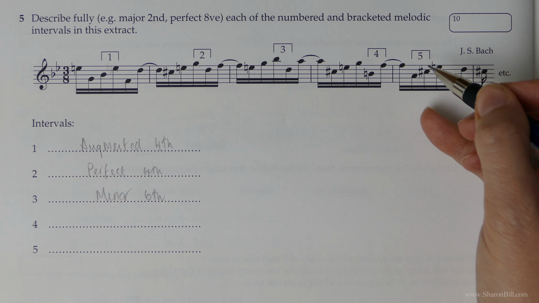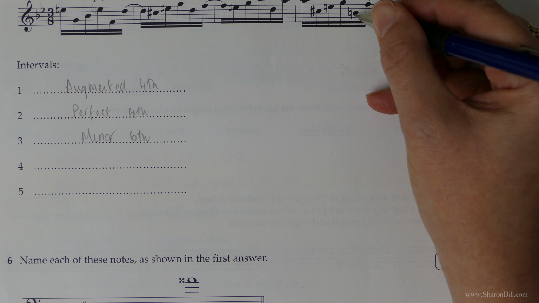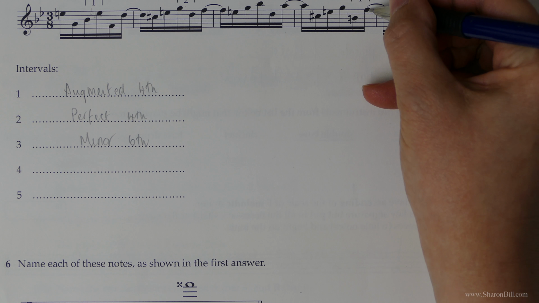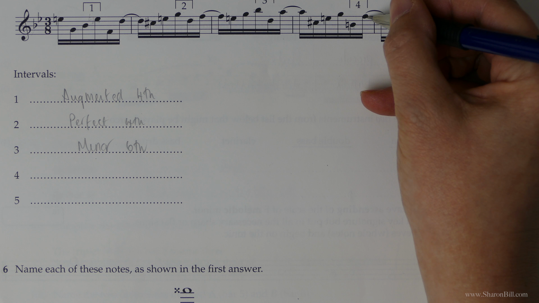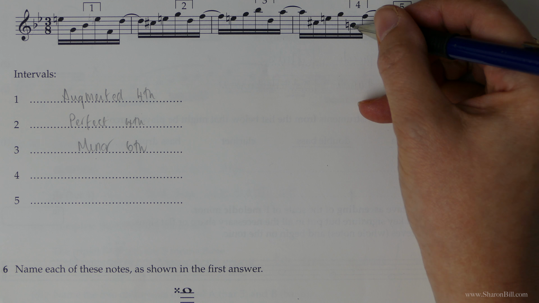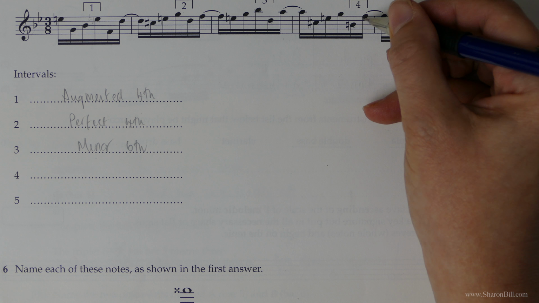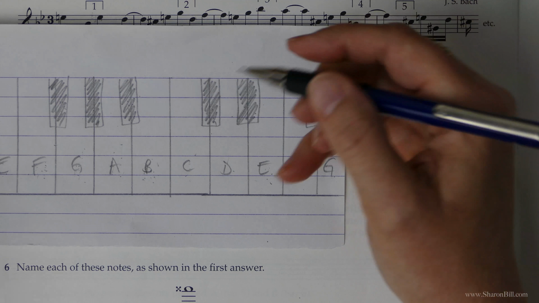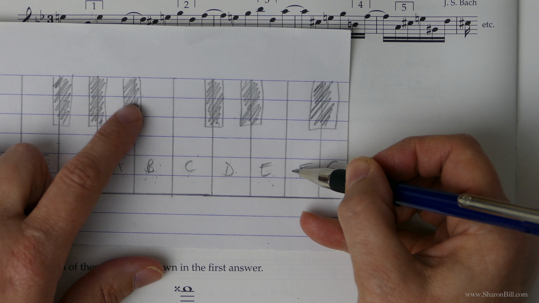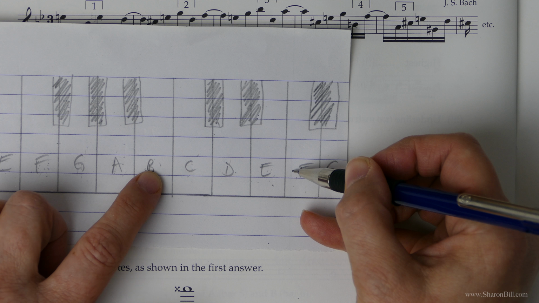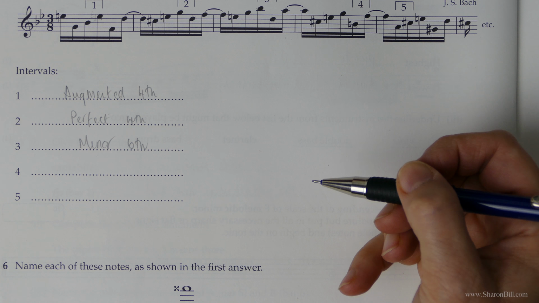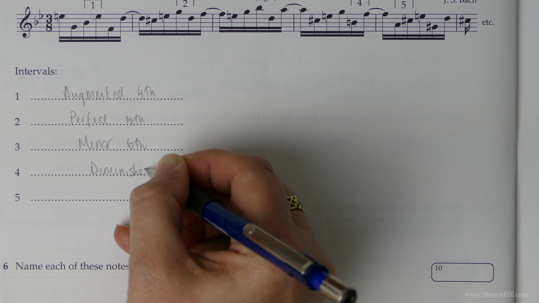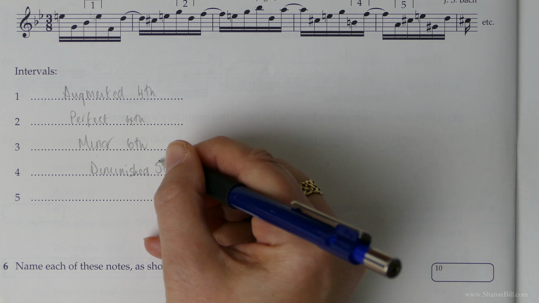We'll carry on here. So the next one is here we are, this one. 1, 3, 5, it's a fifth of some sort. So B flat to F would be a perfect fifth, but because we've gone from B flat to B natural, we've actually made it smaller, and so it's become diminished because of that natural sign. So that's a diminished fifth.